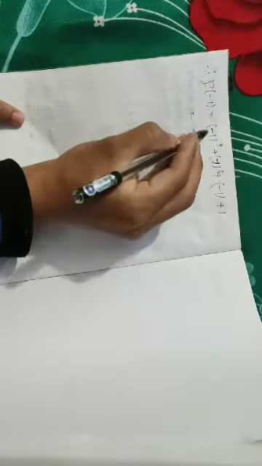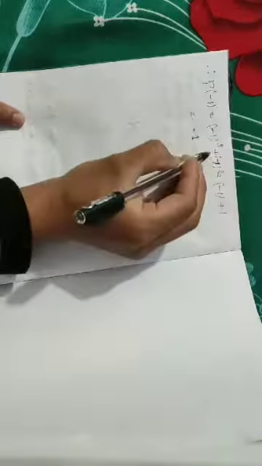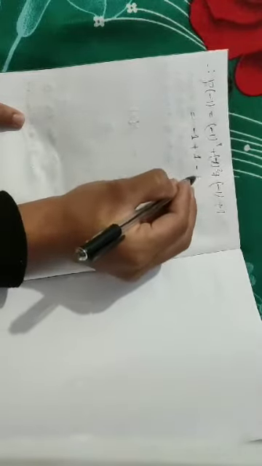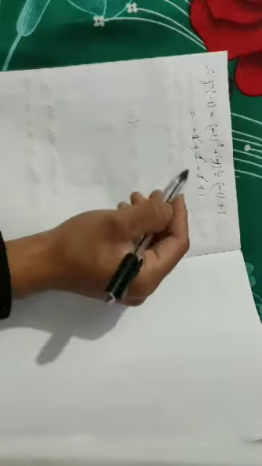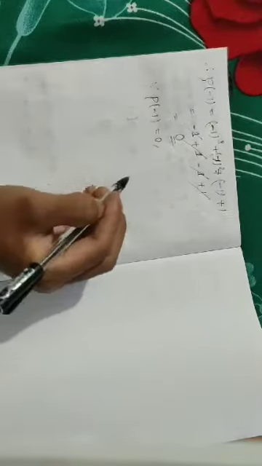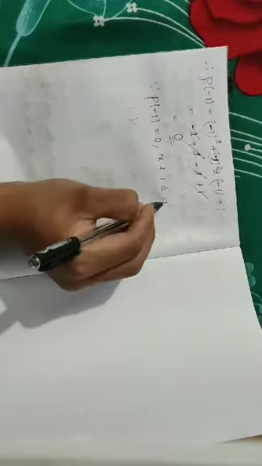Minus 1 cube means minus 1, because minus to the odd power is minus, plus minus 1 square, which will be plus 1. Why? Because minus to the even power is plus. Then plus into minus is minus 1, and this is plus 1. So minus 1 and plus 1 cancel, minus 1 and plus 1 cancel, so this is how much? 0. Now we are getting the remainder as 0. Hence since p of minus 1 equals 0, x plus 1 is a factor of p(x).